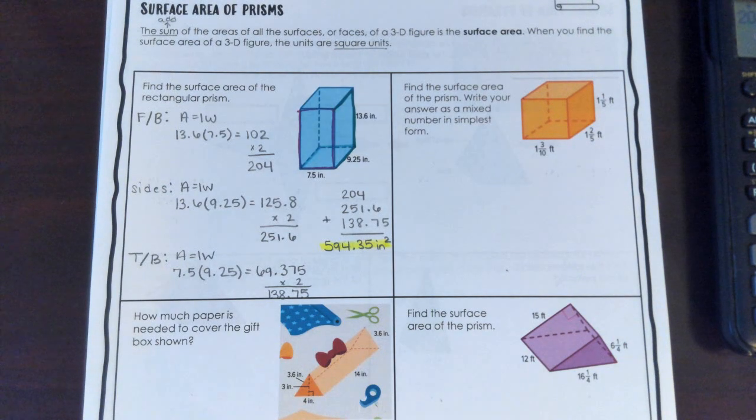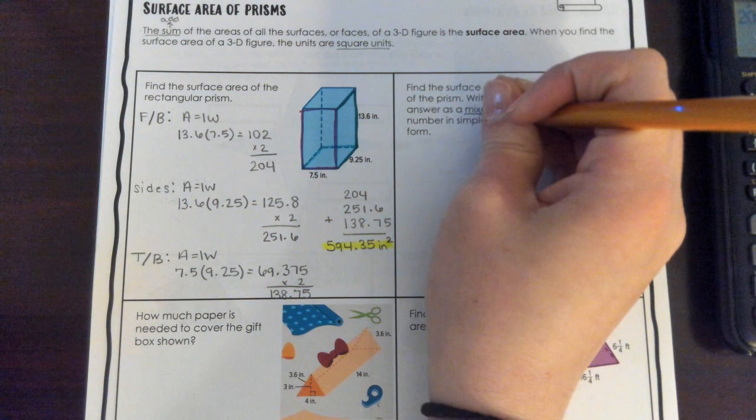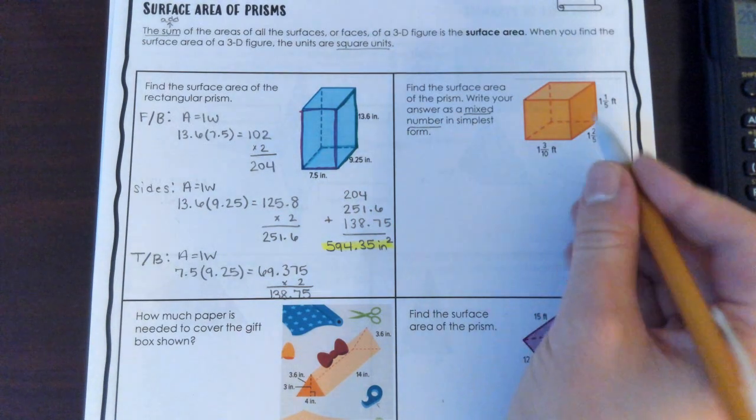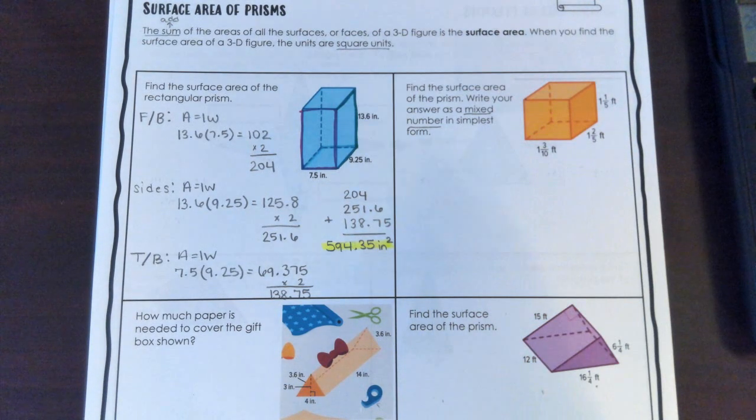Okay, looking at the next one, it says find the surface area of the prism. Write your answer as a mixed number in simplest form. So that part right there is pretty important. What I will say is I would go ahead, if these are not repeating decimals, I would switch them to decimals, and then at the end we will just convert it to a mixed number.